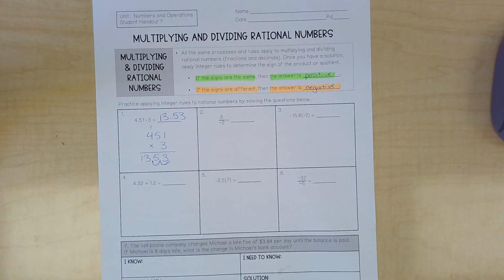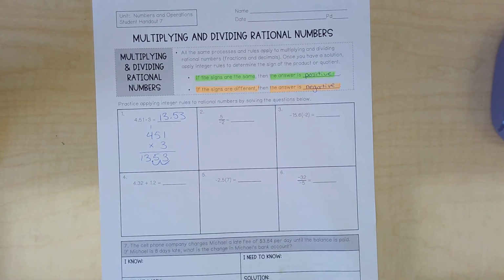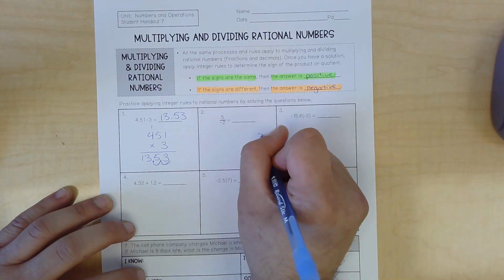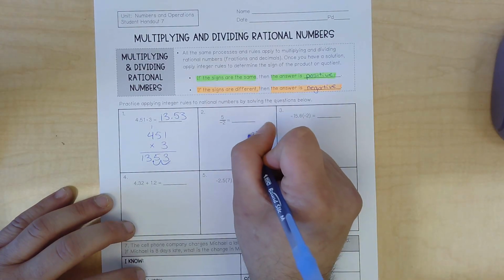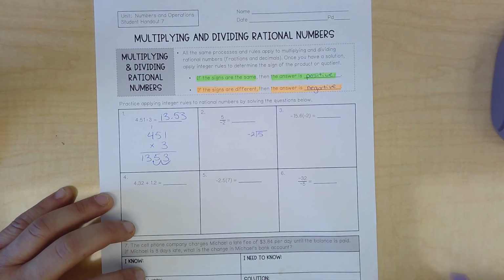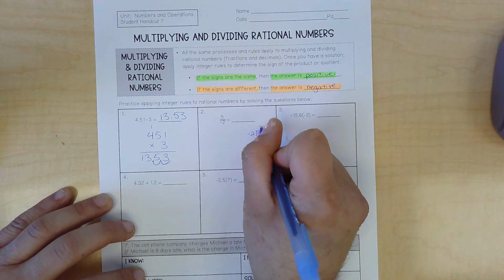The second answer we're going to get is basically 5 divided by -2. Now obviously there's a couple ways to do this. We can just flat out divide, and we can figure out how many times 2 or -2, whatever, can go into 5. 2 can go into 5 twice.